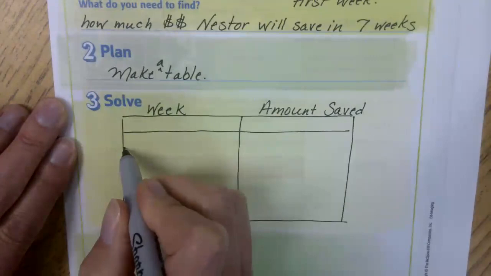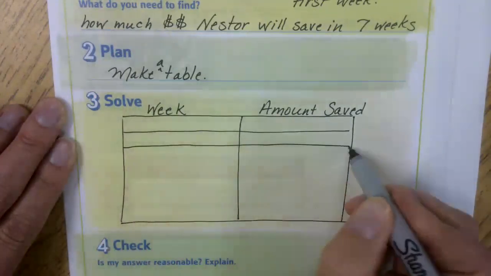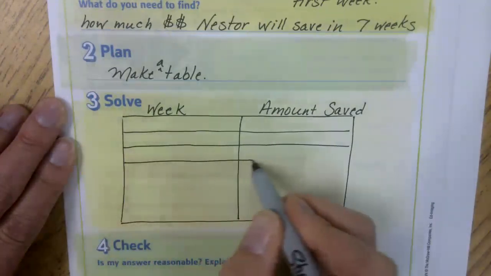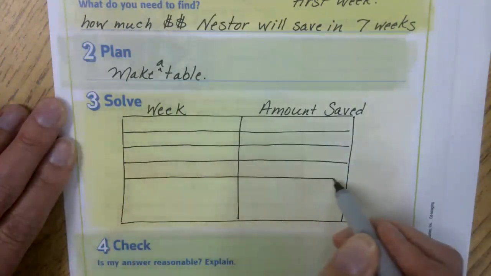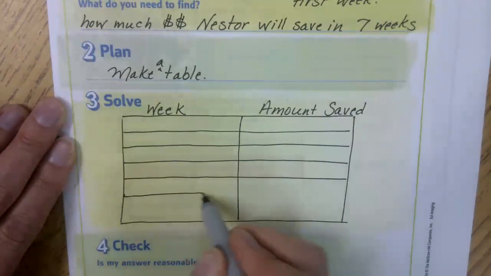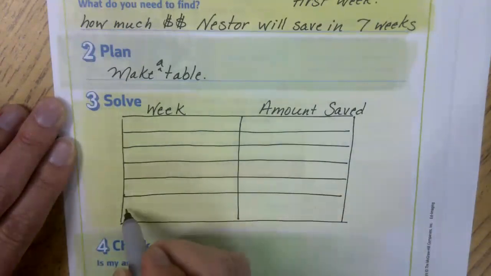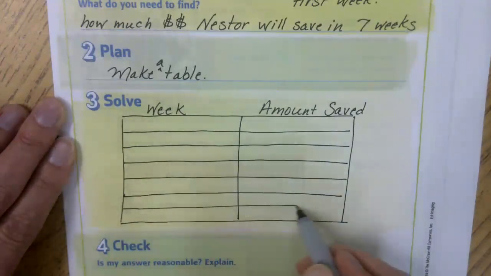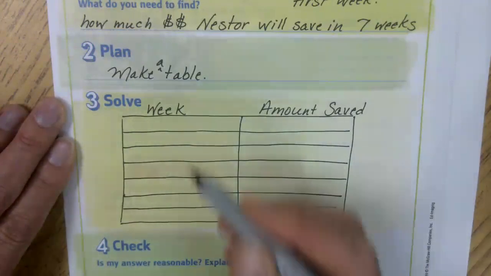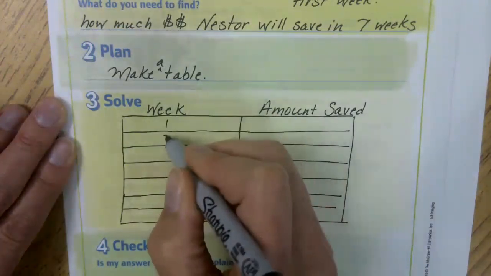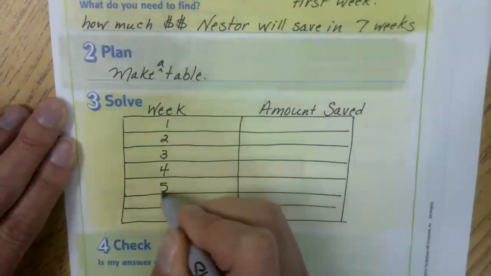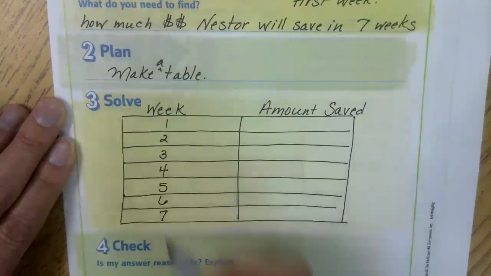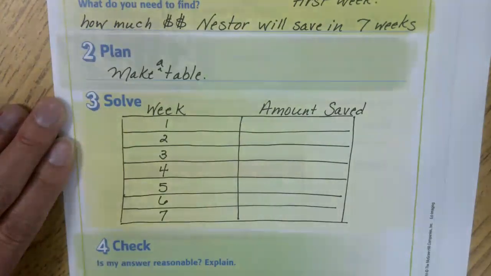If you want to use a ruler or some other kind of a straight edge, you can. Yours don't have to be perfect. Just make them as neat as possible. It helps when your teacher is looking at your paper. All right, so do I have enough? This will be week 1, 2, 3, 4, 5, 6, 7. Just enough. Okay. So I fill in what I know.